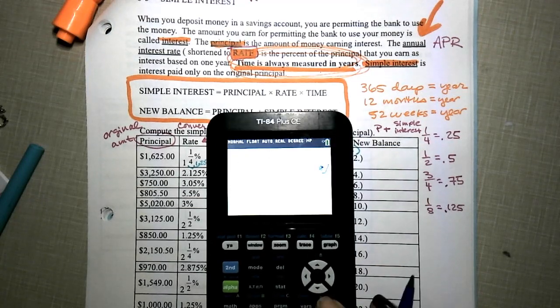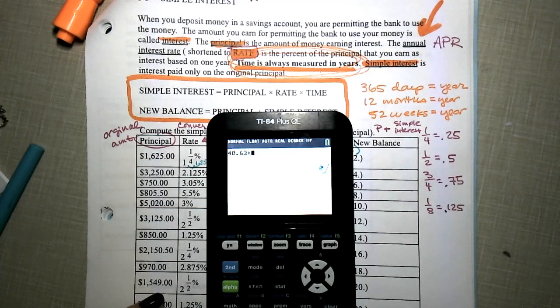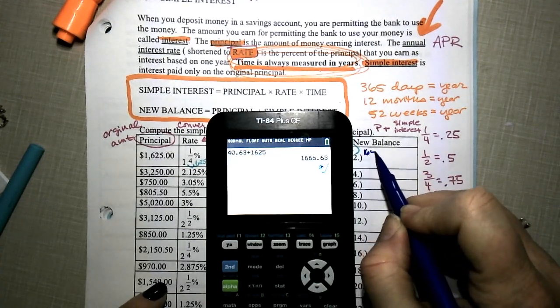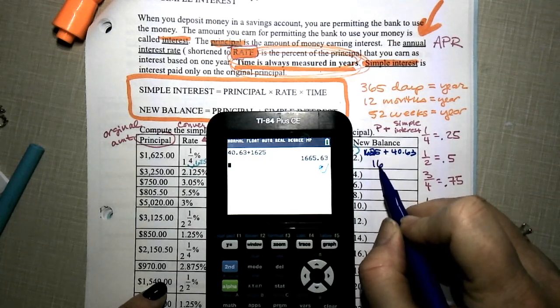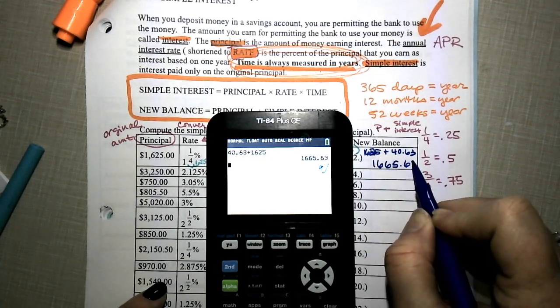So when I add, I'm going to add 4063 plus 1625. So 1625 plus 4063 is 1665.63.